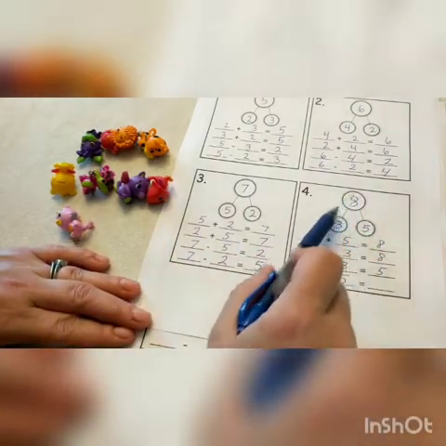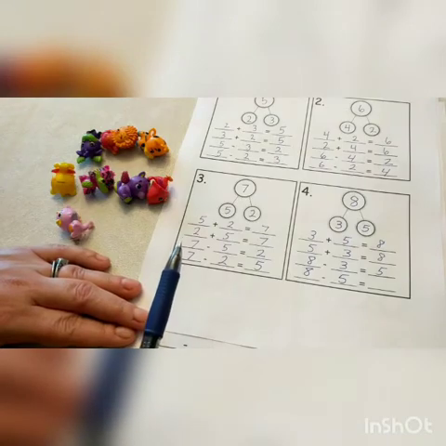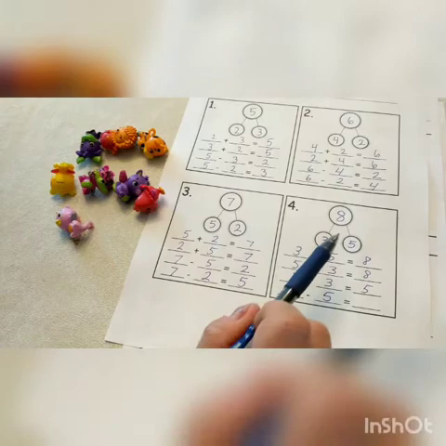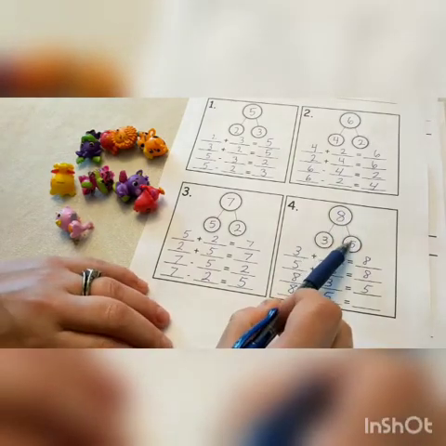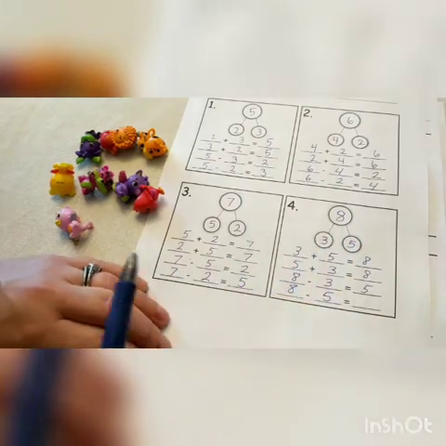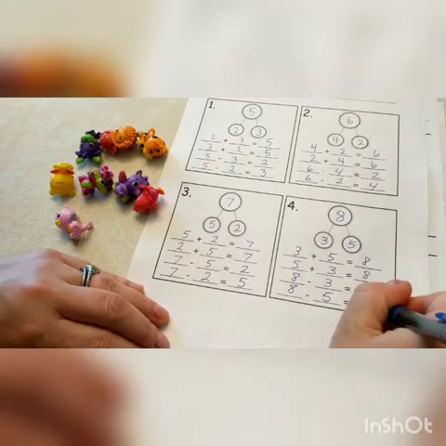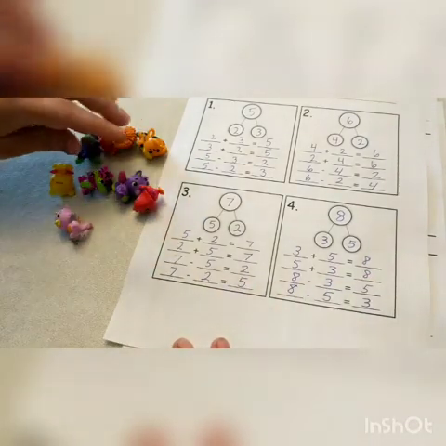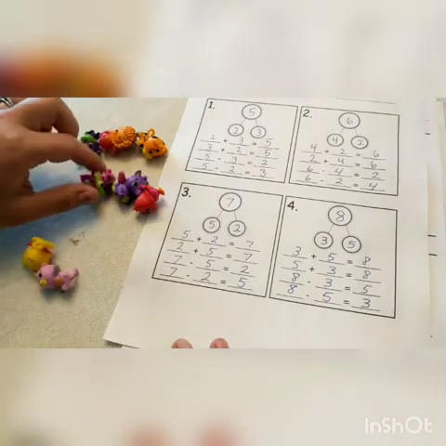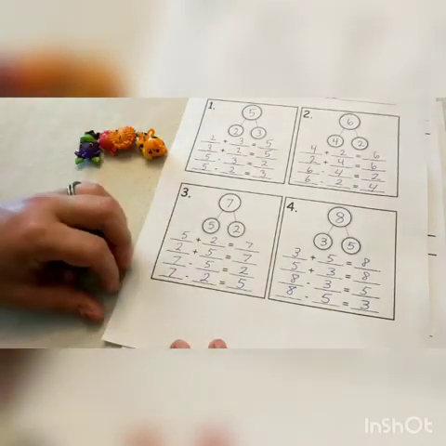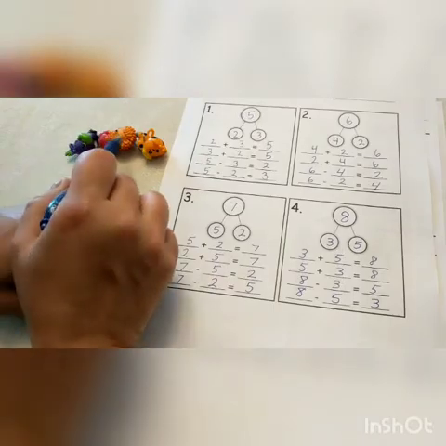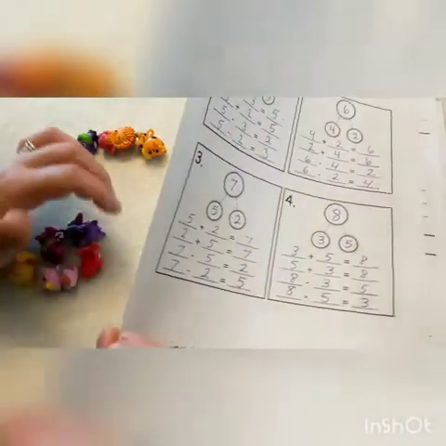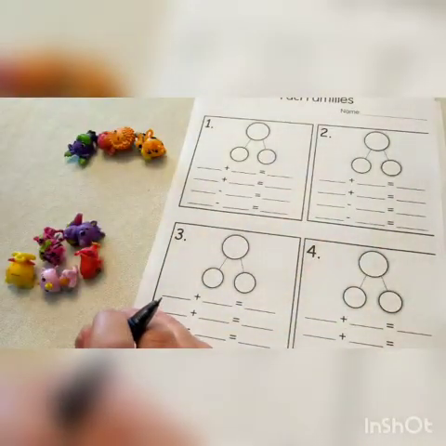Looking at our fact family and our number bond here, we know that if we have 8 and we take away 5, the other part is going to be what's left over, which is going to be 3. So we have 8 here. Let's take away 5. 1, 2, 3, 4, 5. We are left with 1, 2, 3. Good job. We're going to do 2 more.